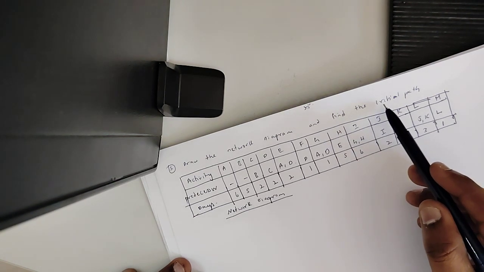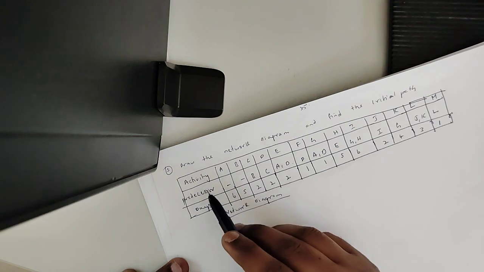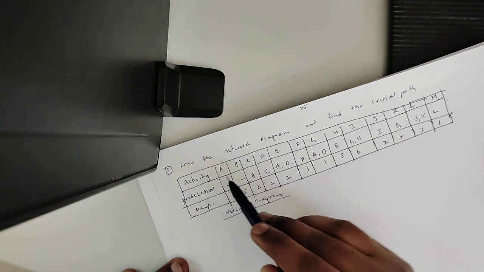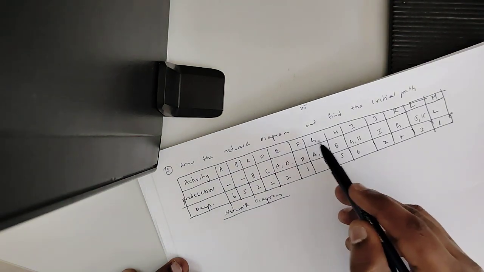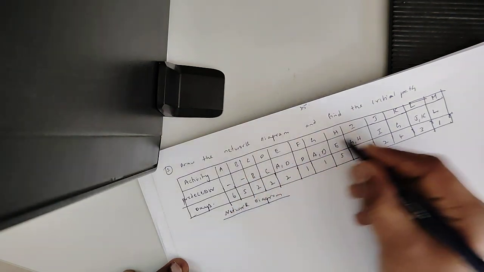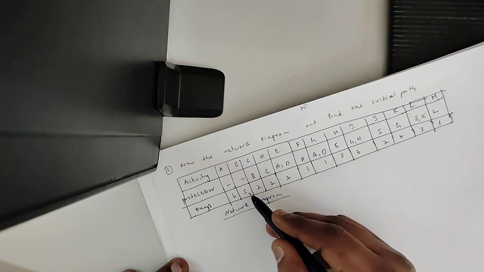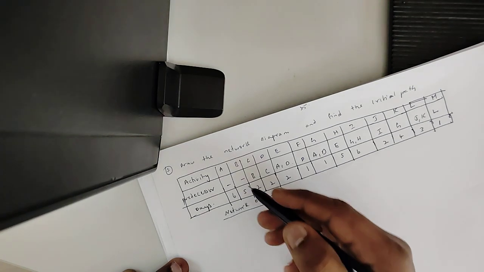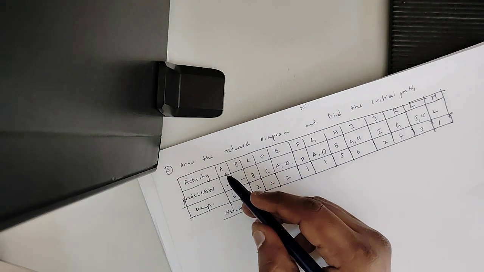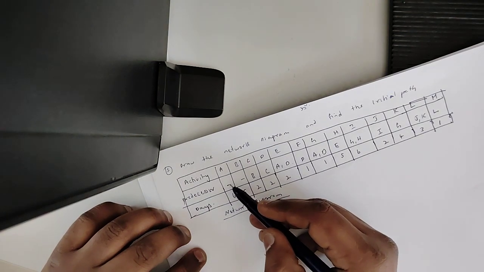So this is the question which is given. You can see there are the activities A, B, C, D, E, F, G, H, I, J, K, L, M. These are the activities, and these are the predecessors, as well as the number of days required to complete each activity. For activity A, they mention the predecessors as nil.